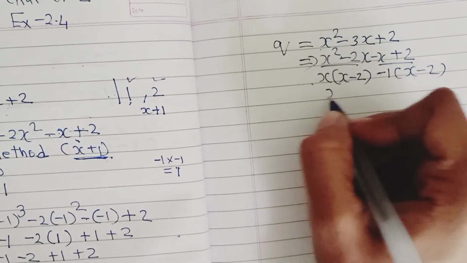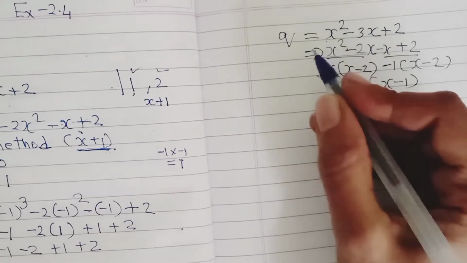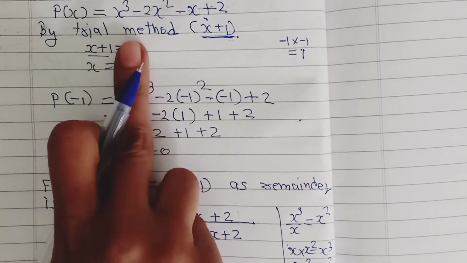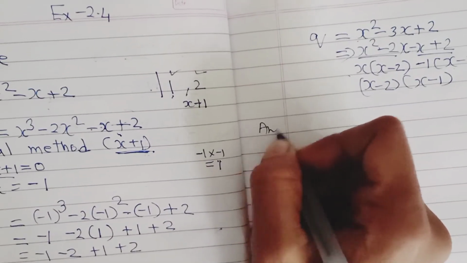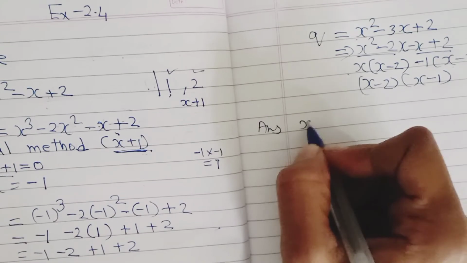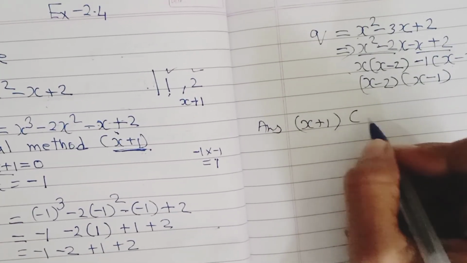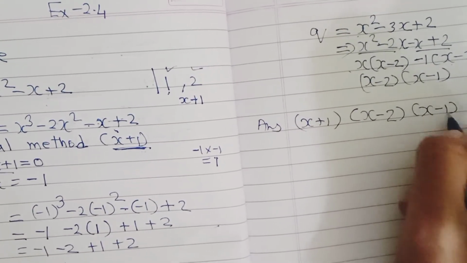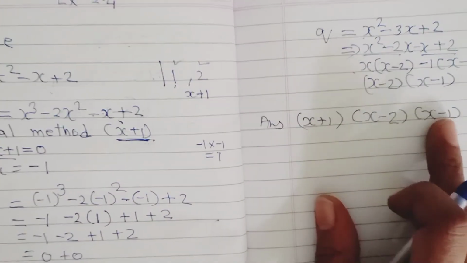So x minus 2 and x minus 1 are the two factors that we have got from the quotient that we found when we divided the original polynomial with the factor that we found by the trial method. So now in total, when we are writing the factors that they have asked us, the first factor will be x plus 1 that we have got from the trial method. The second factor, any of these you can take as the second factor. I am taking it as x minus 2 and then x minus 1. So these are the answers, that is x plus 1, x minus 2 and x minus 1.